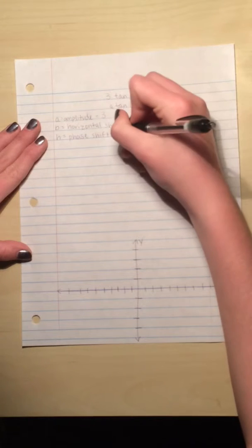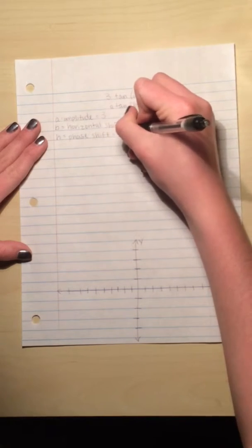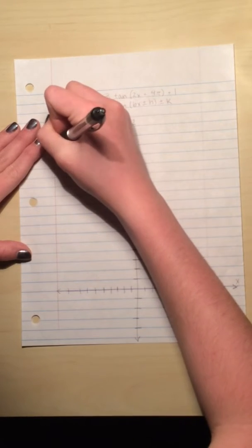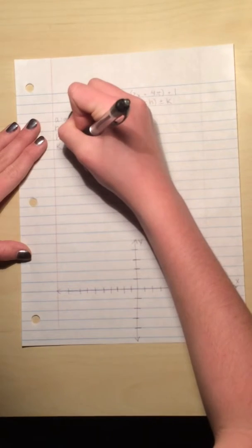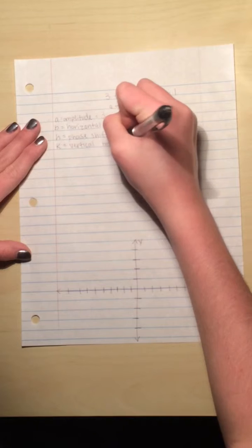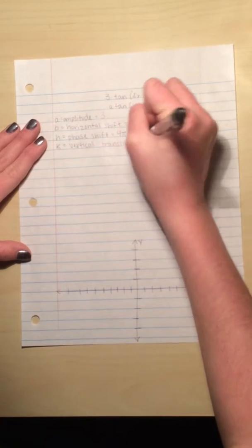H is 4 pi. And then the vertical translation, also known as the k value, we see that it is up 1.